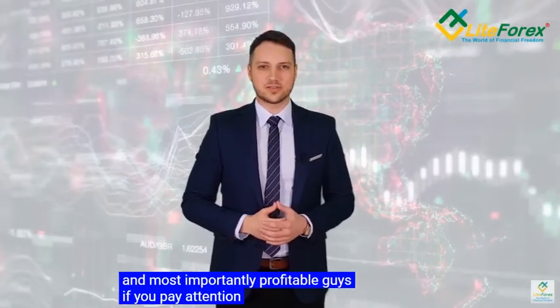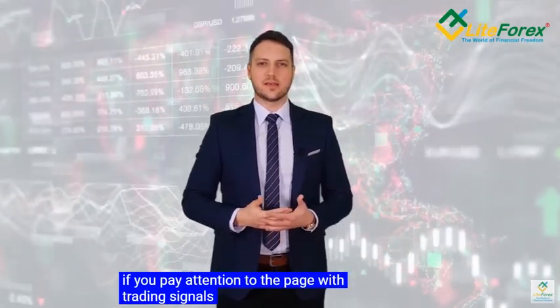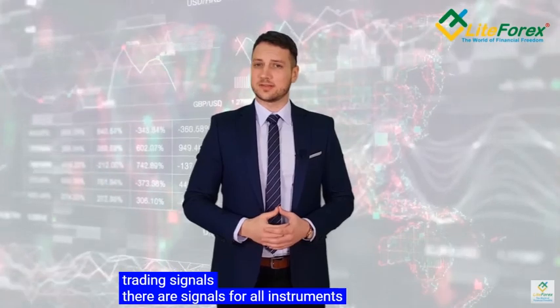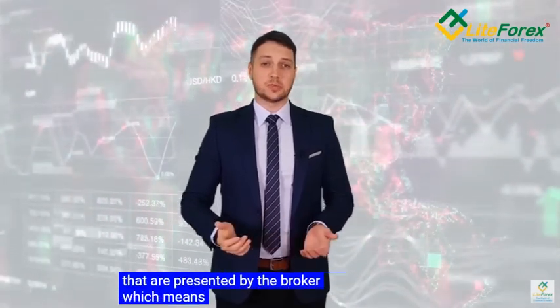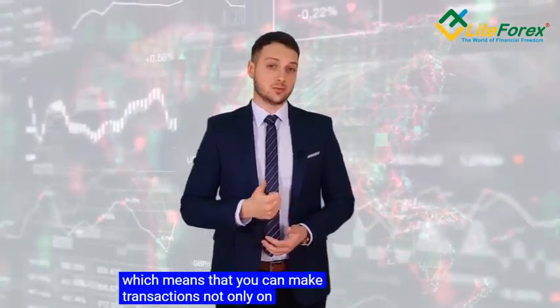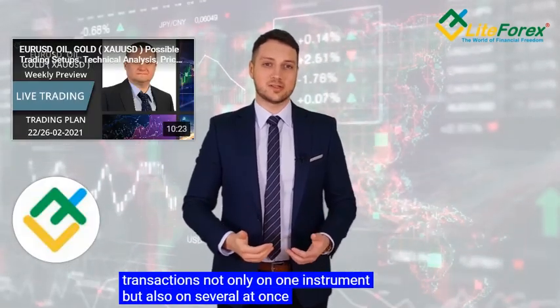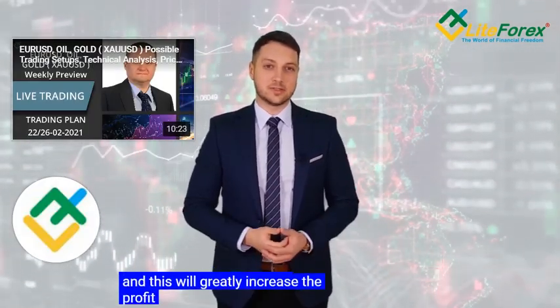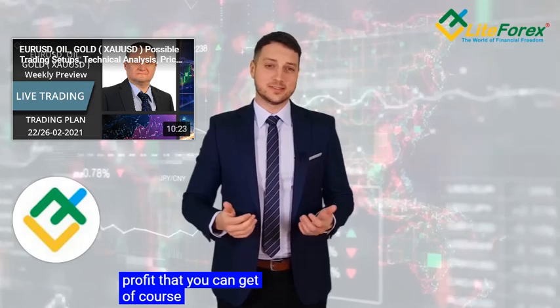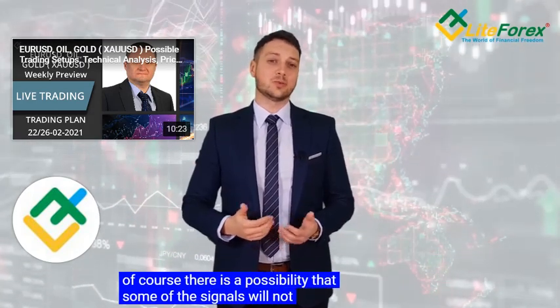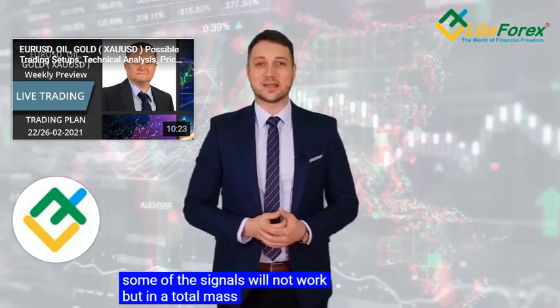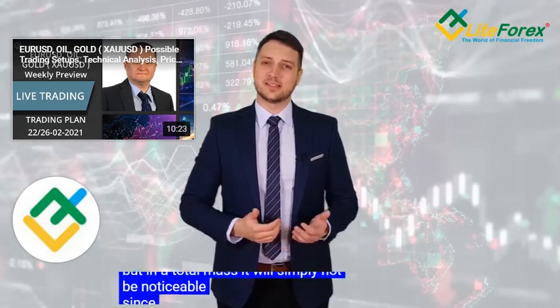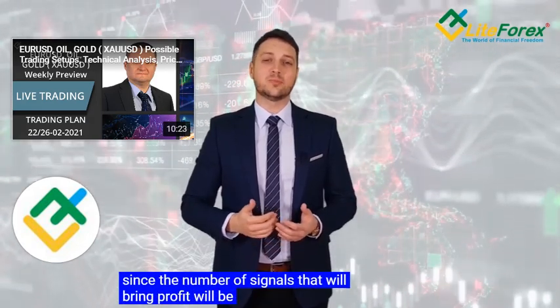If you pay attention to the page with trading signals, there are signals for all instruments that are presented by the broker, which means that you can make transactions not only on one instrument but also on several at once, and this will greatly increase the profit that you can get. Of course, there is a possibility that some of the signals will not work, but in the total mass it will simply not be noticeable, since the number of signals that will bring profit will be much greater.